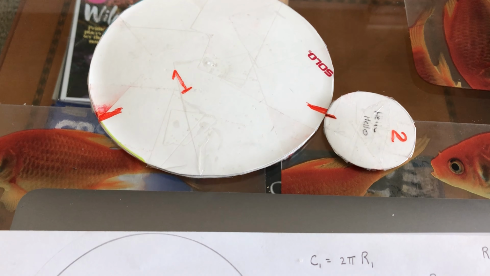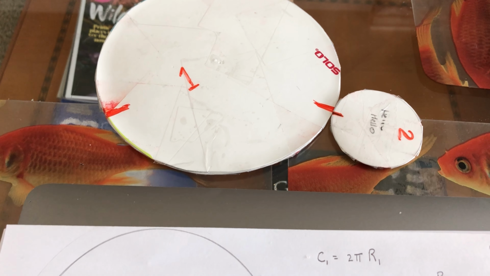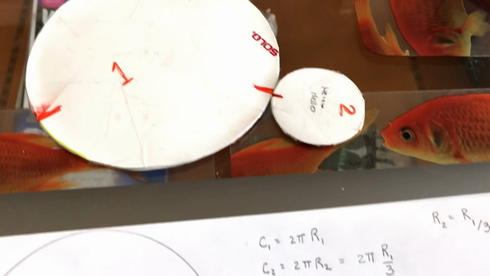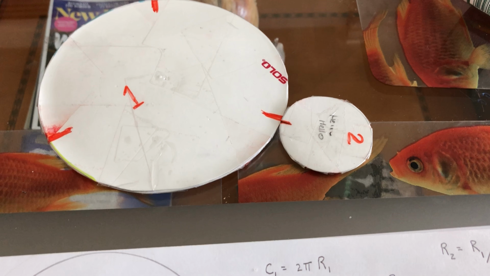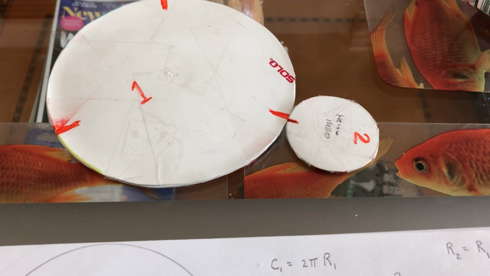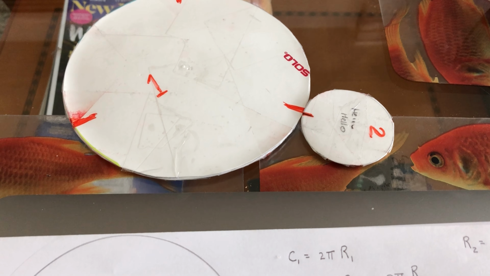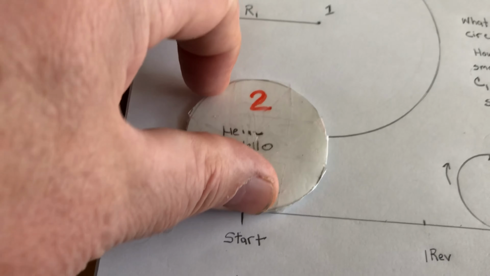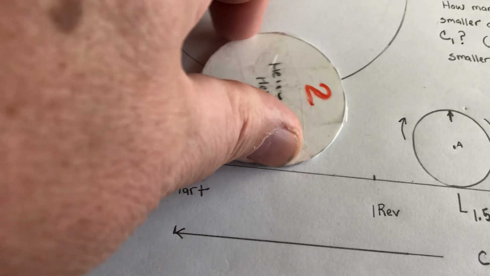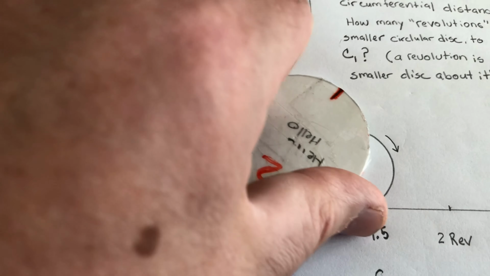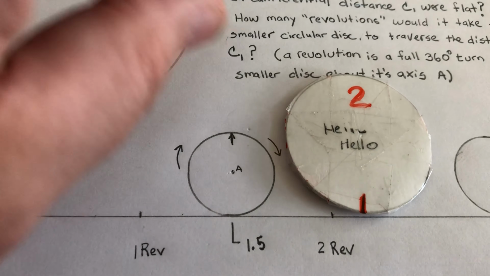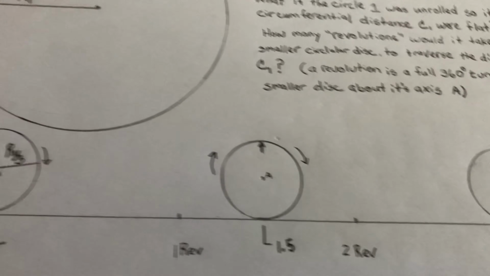Now, if the perspective is from the smaller disc about its axis A, then the smaller disc has not made a complete revolution until the line touches the surface again, and that's the same as a tire moving along on a straight road hasn't made a full revolution until that point has contacted the road surface again.